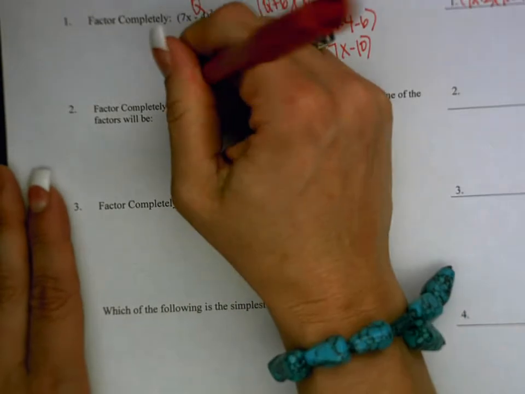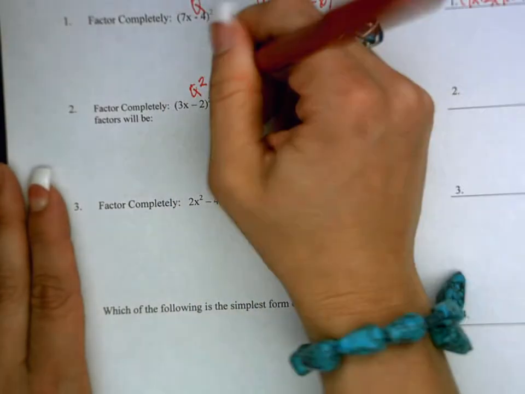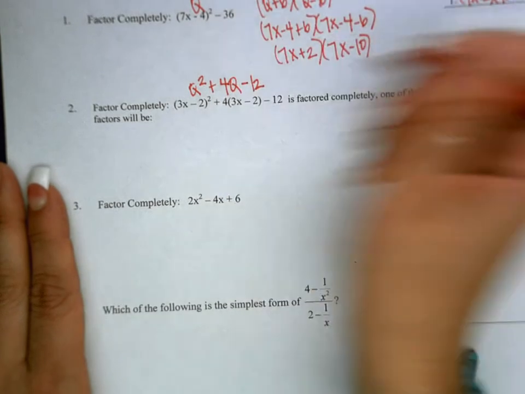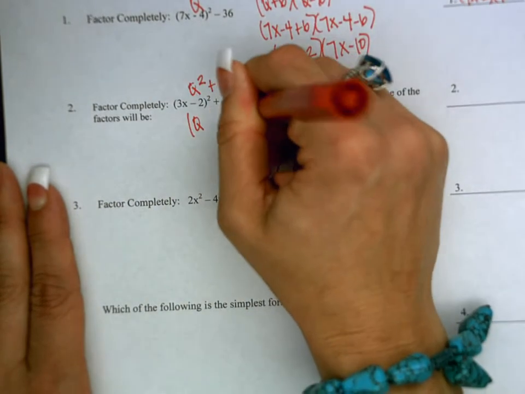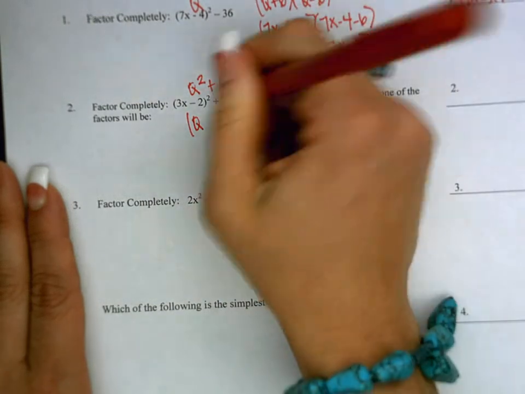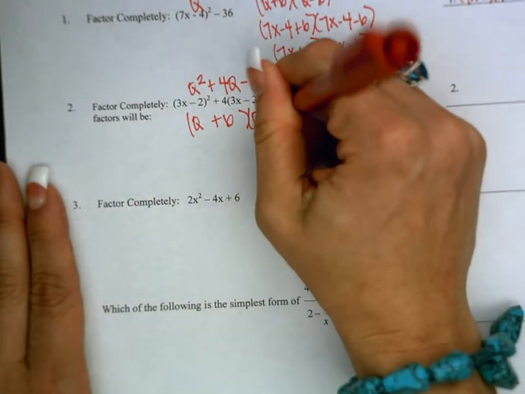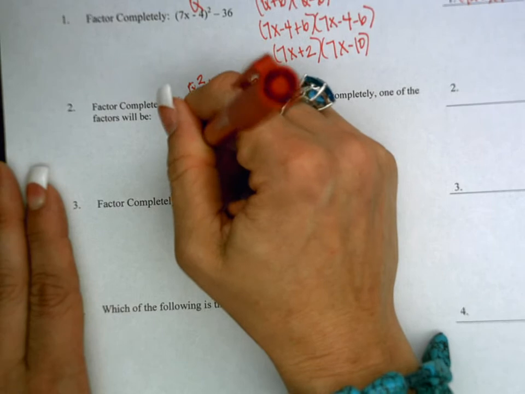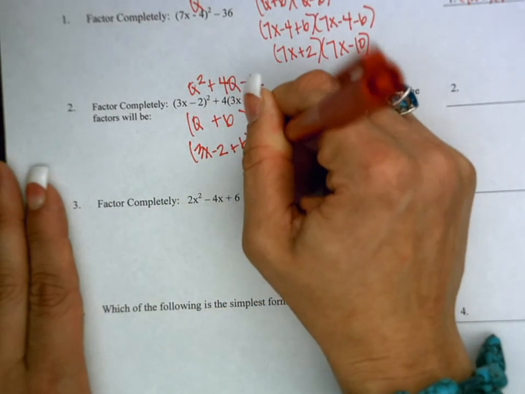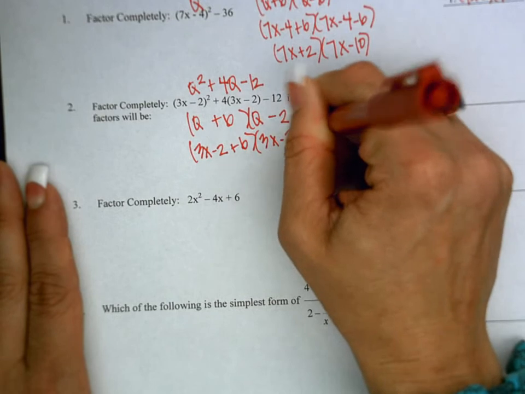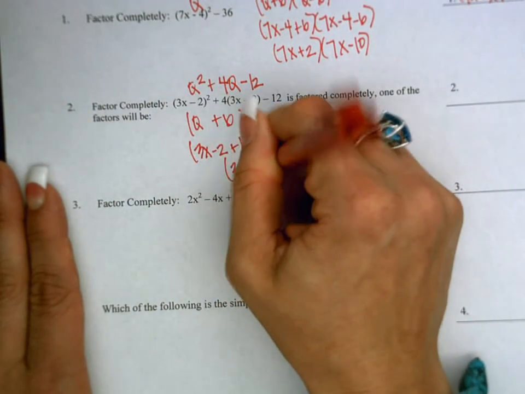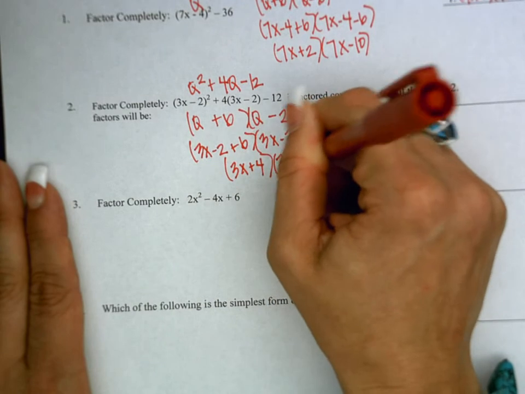Here, again, factor completely. This is just like the Q problem. So Q squared plus 4 times Q minus 12 would factor to be 1 positive, 1 negative. What multiplies to 12 and adds to 4 is going to be a plus 6 and a minus 2. Then plug back in. So 3x minus 2 plus 6 and 3x minus 2 minus 2. If you simplify, we get 3x plus 4 and 3x minus 4.